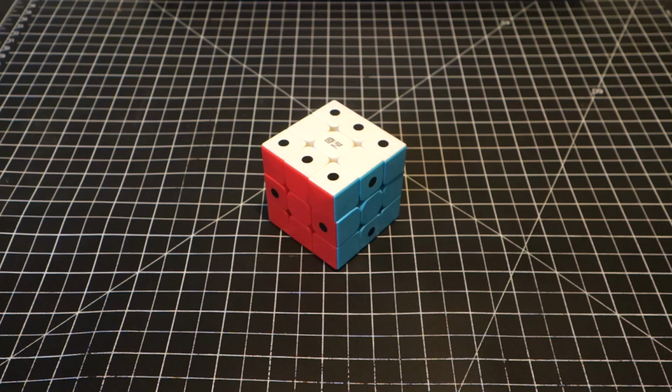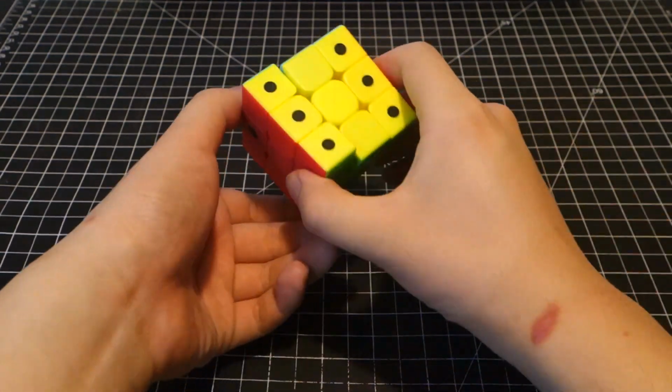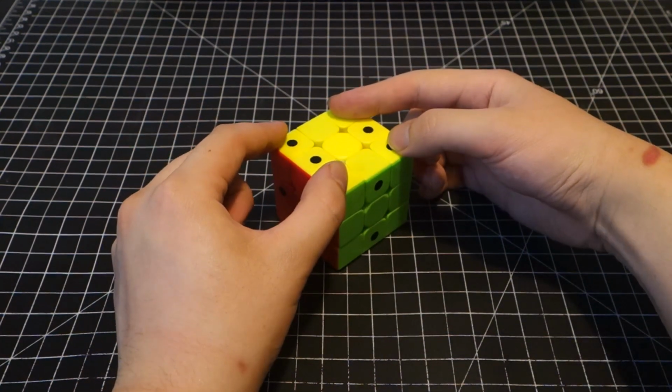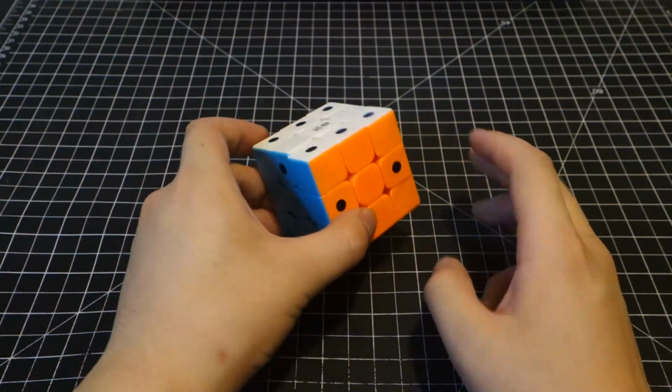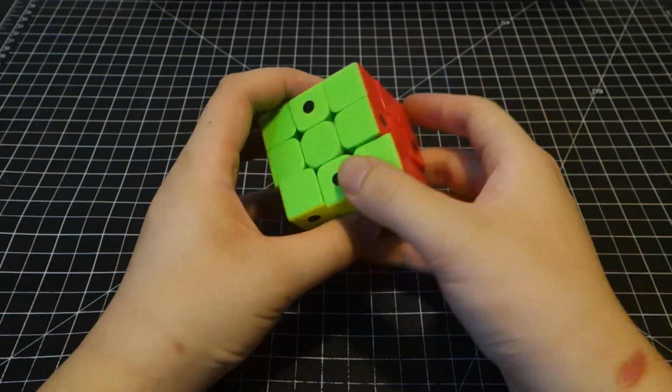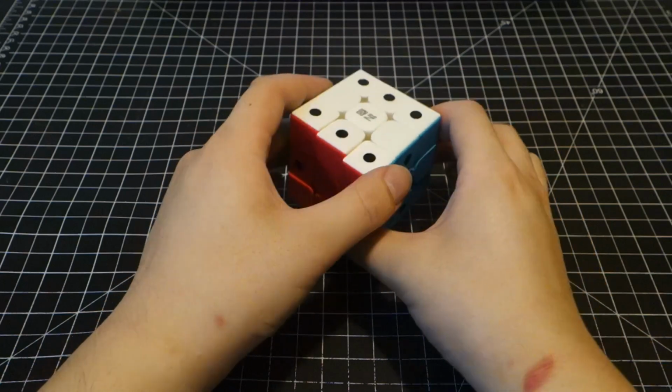In this arrangement of markers, I put the marker on the white or yellow facelet on any corner piece. And for edge pieces, I made it so that on every face, there is exactly one pair of opposite edges with markers.